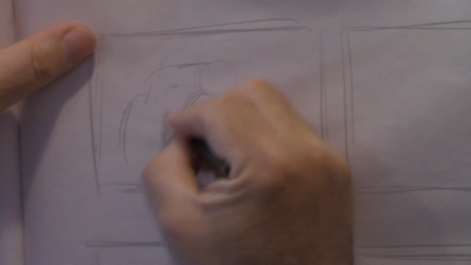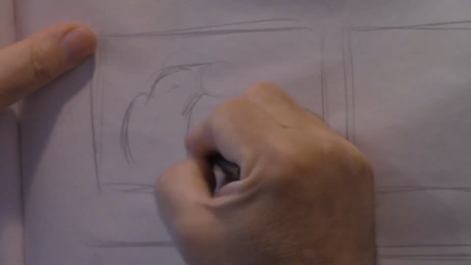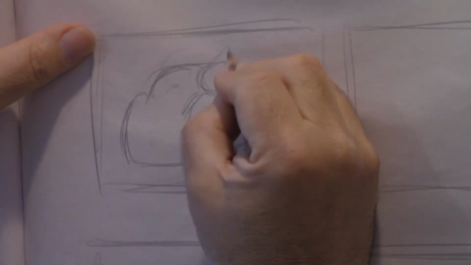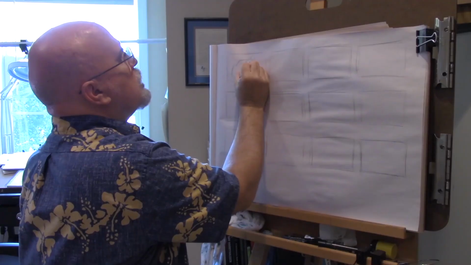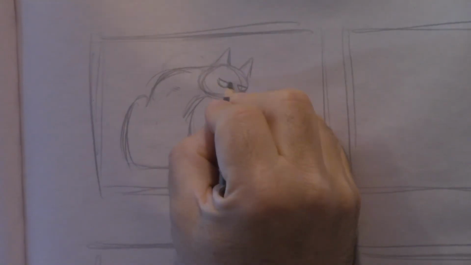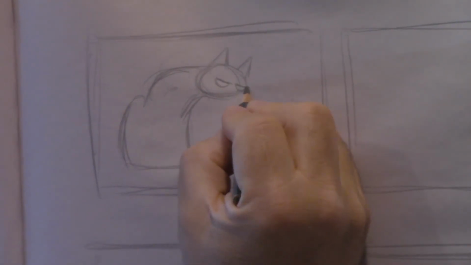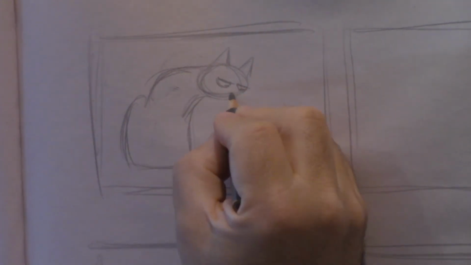So he's going to be hanging over it. His neck is going to be out like this. Here's his head, his pointy ears. His eyes are going to be upset. That's another reason we know it's empty. Just these straight lines on top, these little half moon shapes. Looking down at his bowl.